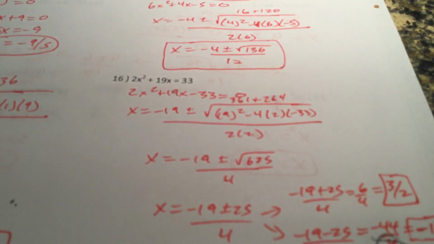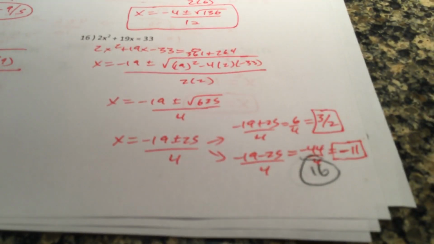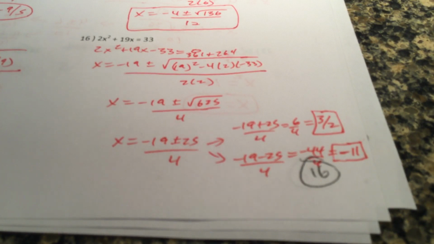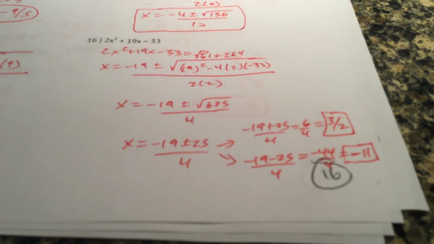Finally, this is another example of something that would factor. I'm sure a lot of us want to use the quadratic formula. Also, just move the 33 over, so it's -33 equals 0. Square root of 625 is 25. So you have -19 plus 25 over 4. That's 6 over 4, 3 over 2. -19 minus 25 over 4, -44 over 4, which is -11.